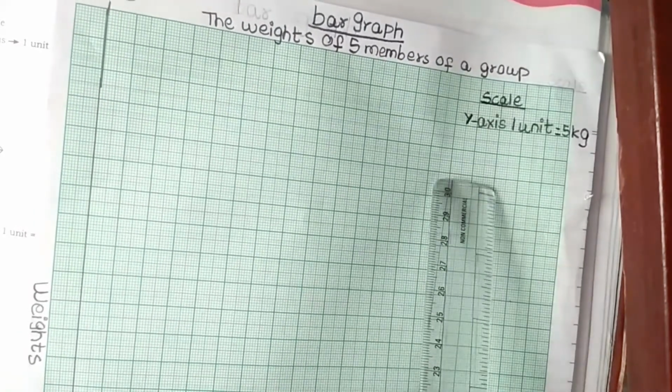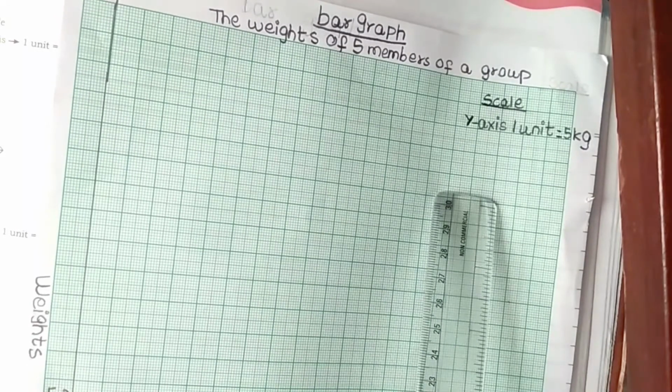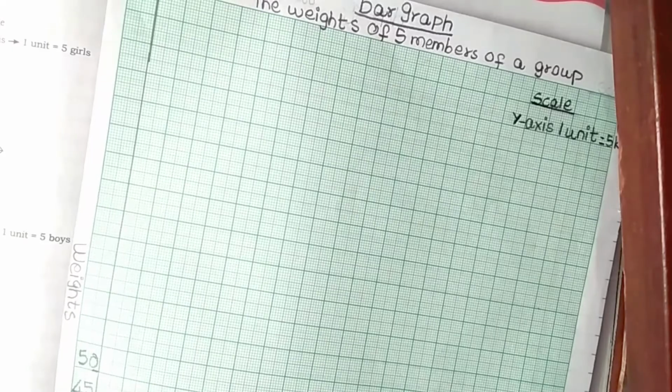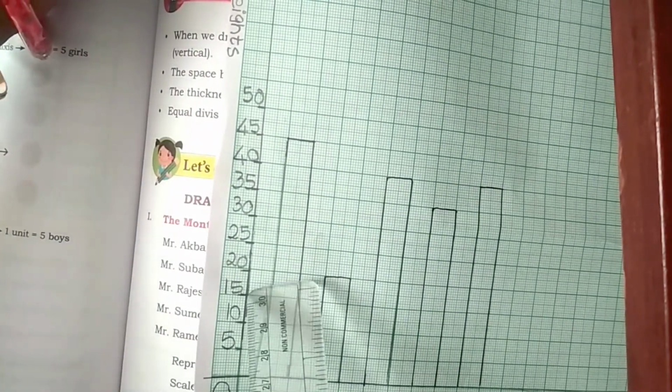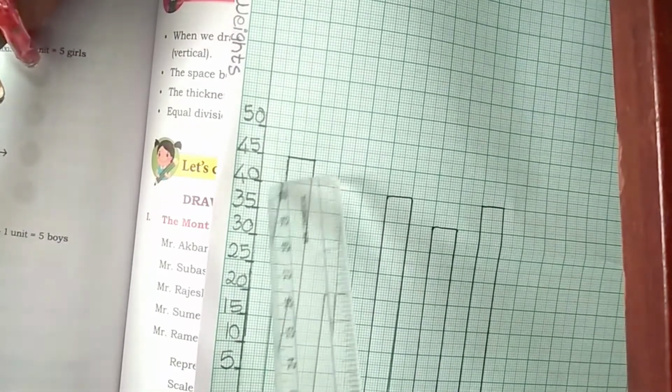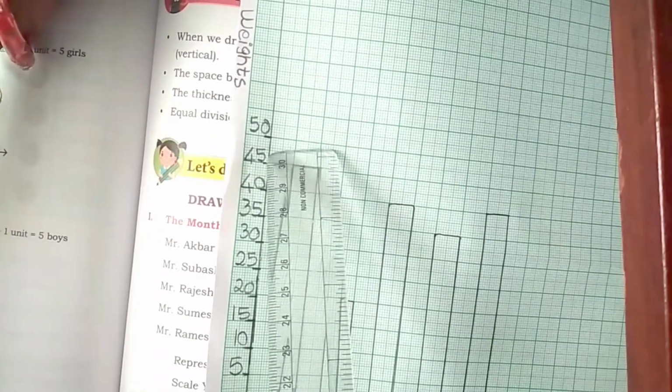So scale is also important. We have to mention it on the y-axis. On the y-axis 1 unit is equal to 5 kgs. See here, 1 unit is equal to 5 kgs. 5, 10, 15, 20, 25, 30, 35, 40, 45, 50.